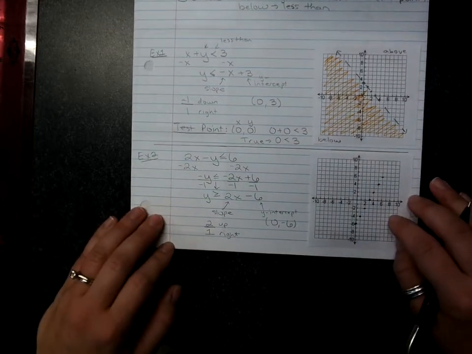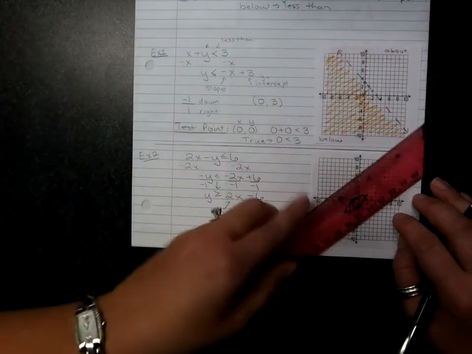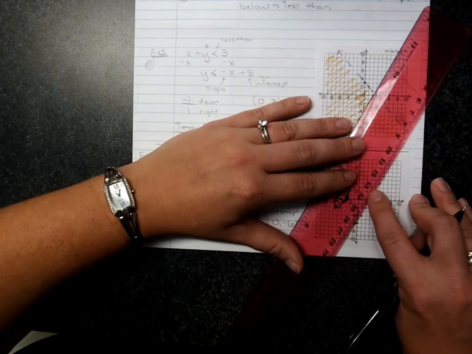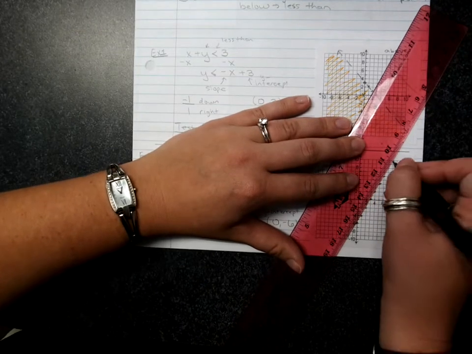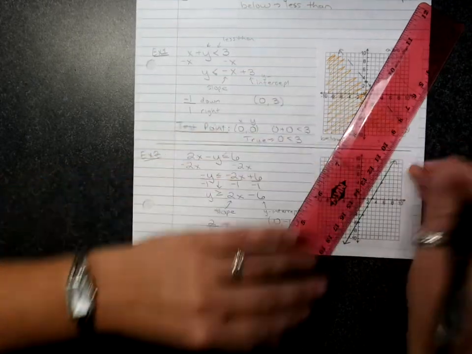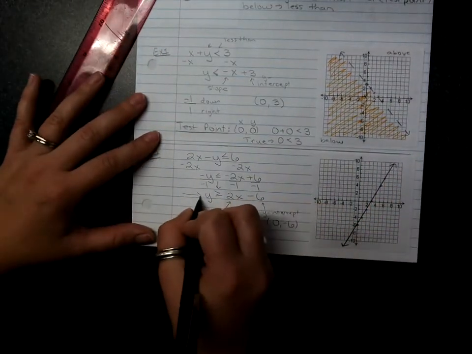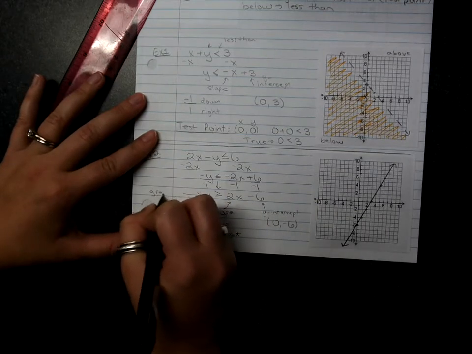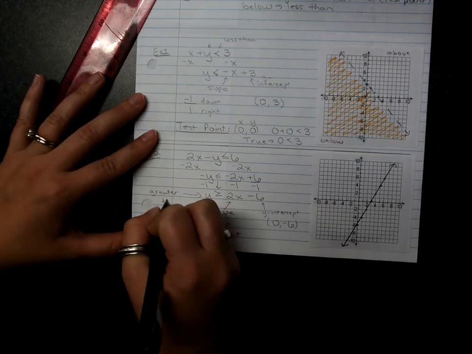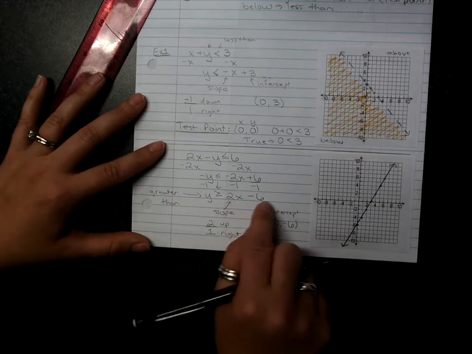Then when we go to connect those points, we look at the inequality. If it has a line underneath, we connect with a solid line. So we're going to connect this up with a solid line, arrow pointing down, arrow pointing up. Then we look at the actual inequality. Here we had to change it, so this is where we look. It says greater than. It says y is greater than or equal to 2x minus 6.